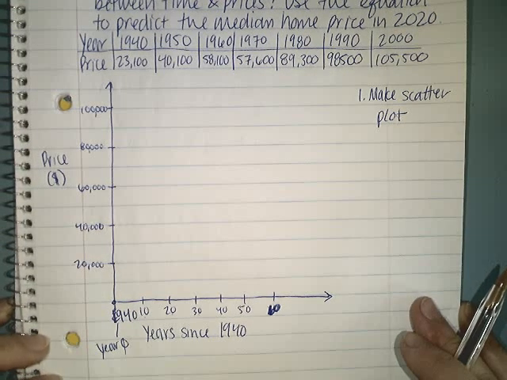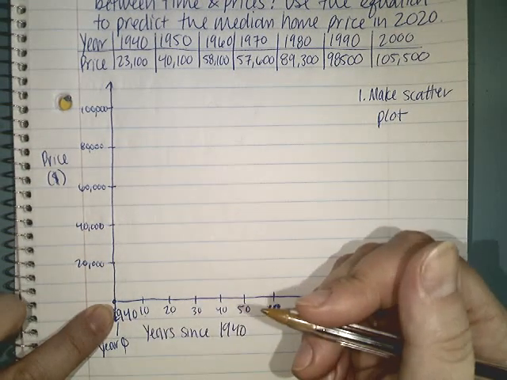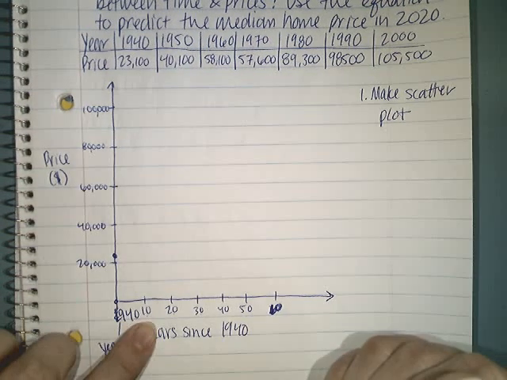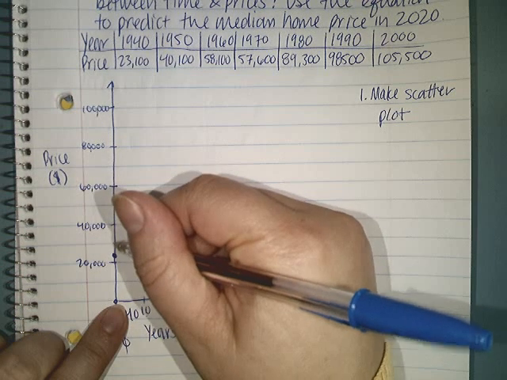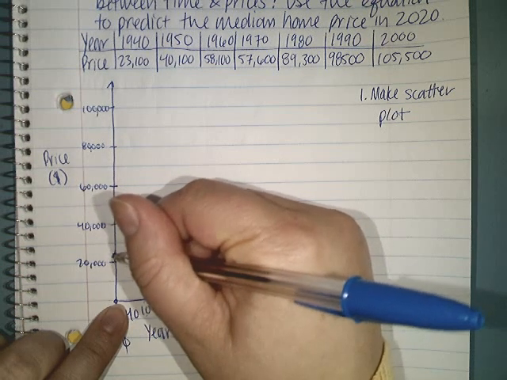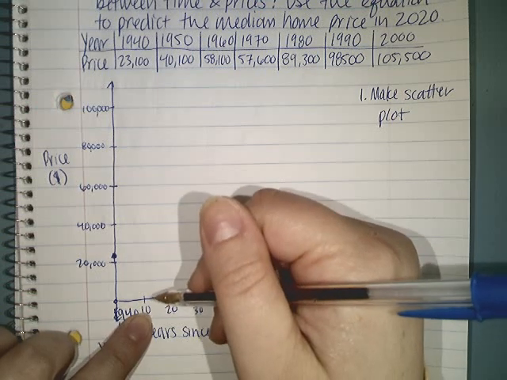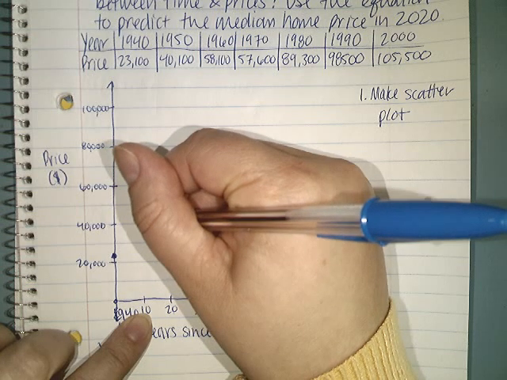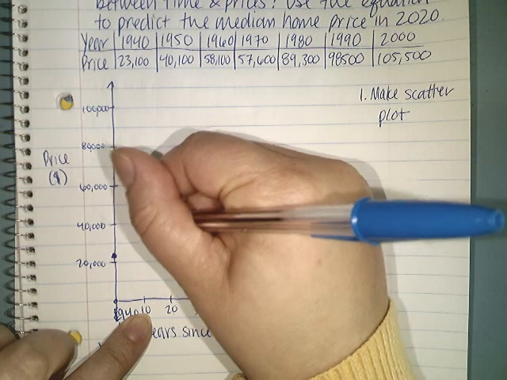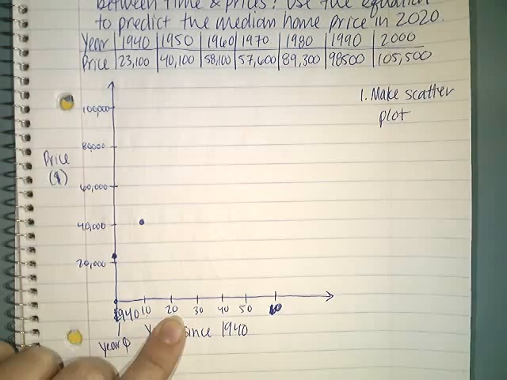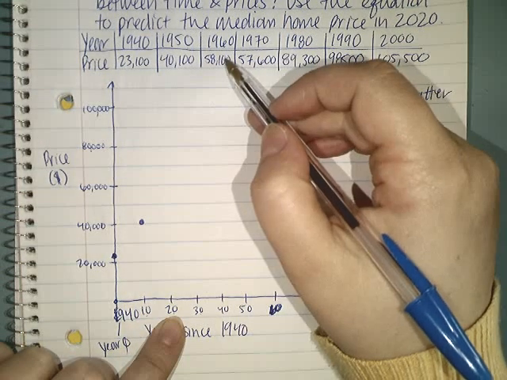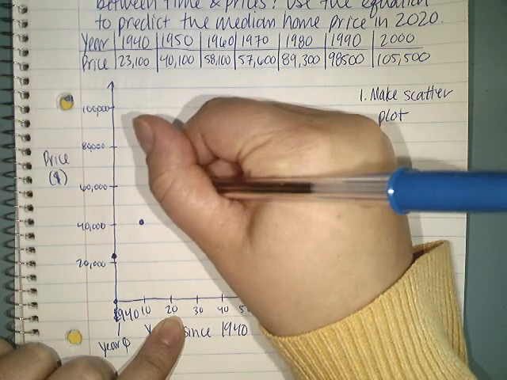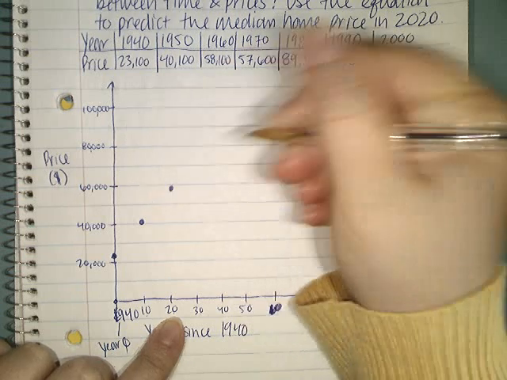Now I need to actually plot my coordinate points. So in 1940, there was about 23,000, and as you can see, I don't have an exact grid, so I'm approximating, so I'm getting pretty close. I know it's above 20,000, less than 30,000, closer to the 20,000 range, so about there. At 1950, I'm at 40,100, so that's just about at the 40,000 line, maybe just above. It's right about there. Then in 1960, I'm at 58,000, so that's going to be a little bit below 60,000. So right about there.